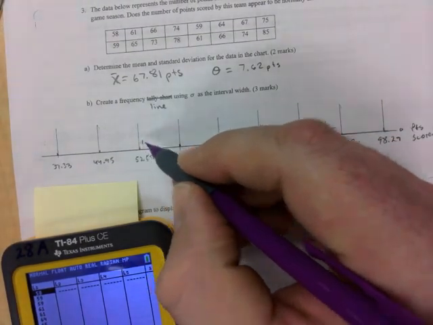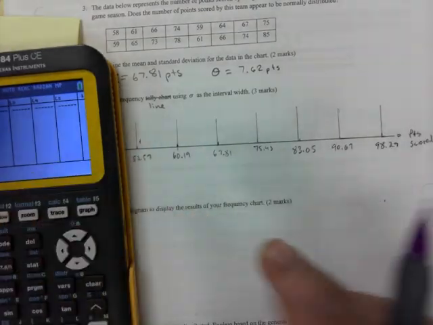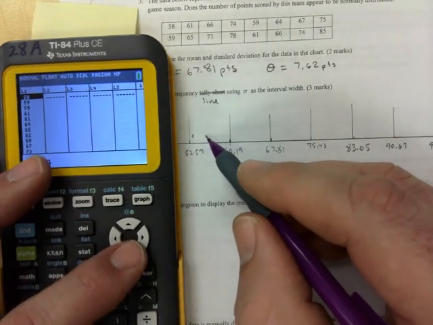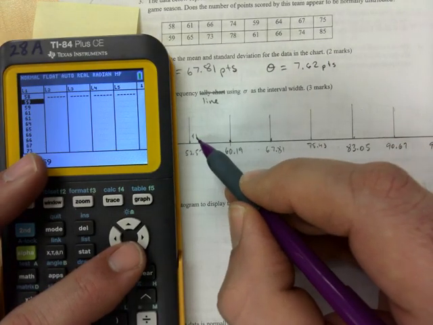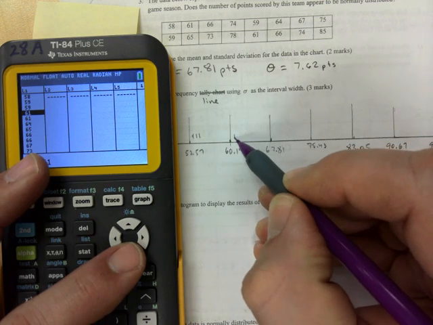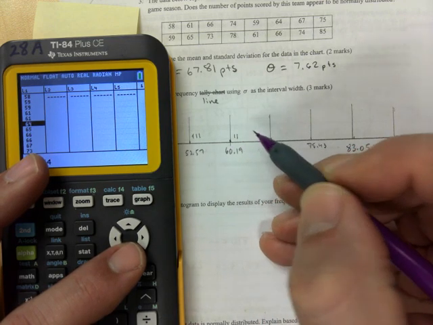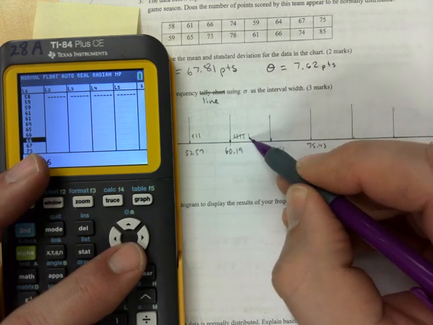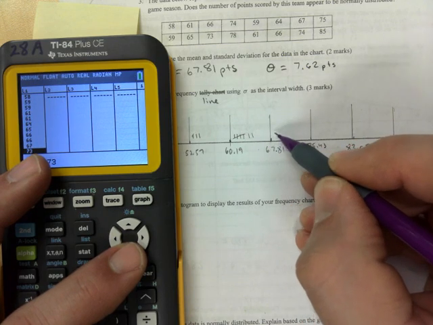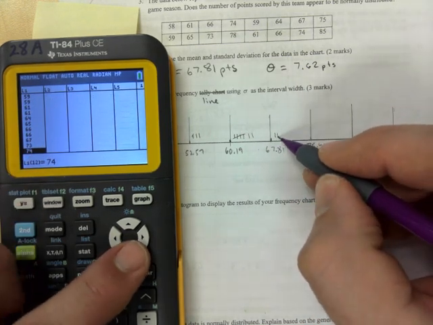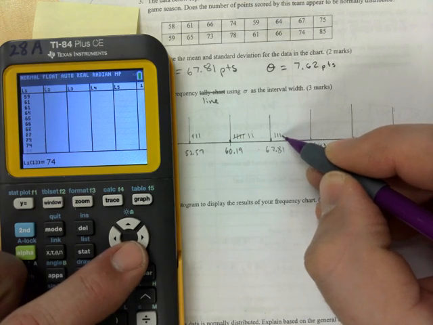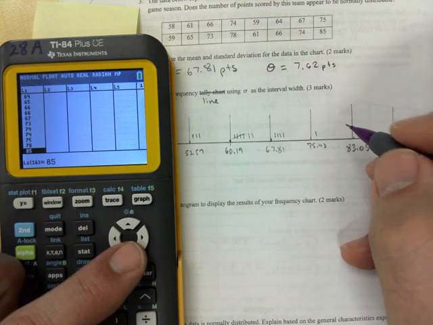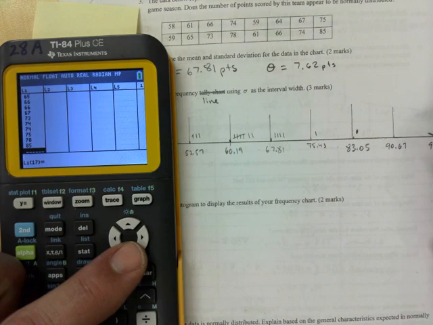58 would be right there. Can't see that, right? But 58 is right there. So you just go through the list, right? 58, it goes in here. 59 still goes in here. 59. 61 is already in here. 61. 64. 65. 66 is still in there. 66. 67 is still in there. 73 we jump. 74. Another 74. 75. 78. 85 goes in here. And that's it.